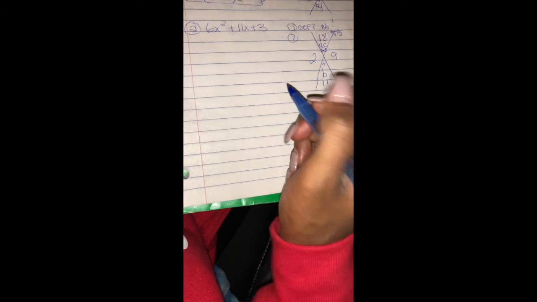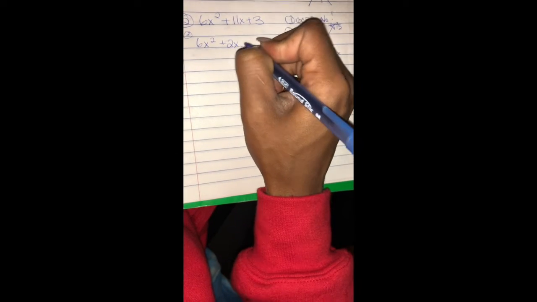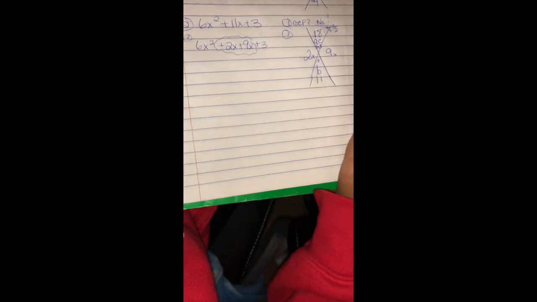Yes, they do. Now, here's very important. You put the smallest number on the left, the bigger number on the right. Now, we know that these are going to be in our factors. So this next step is the third step, which means we have to break down the middle term, the 11x. To get the 11x, we needed that 2x and 9x. So here we go. We're going to expand the middle: 6x squared plus 2x plus 9x plus 3. This is expanding the middle.